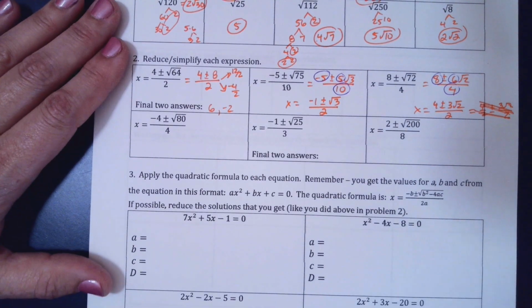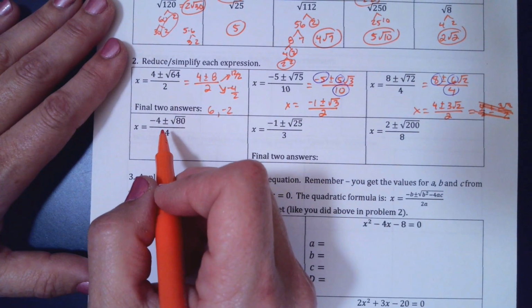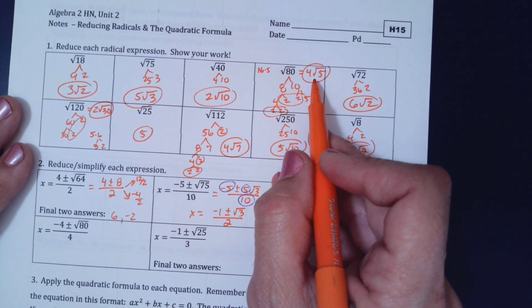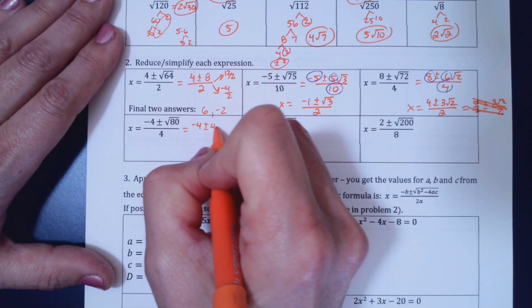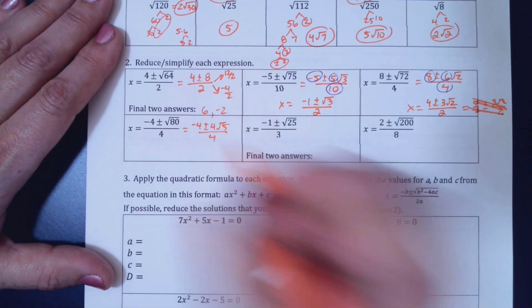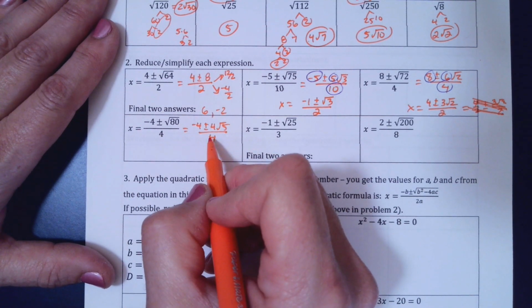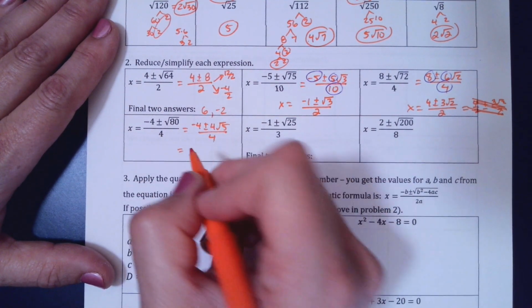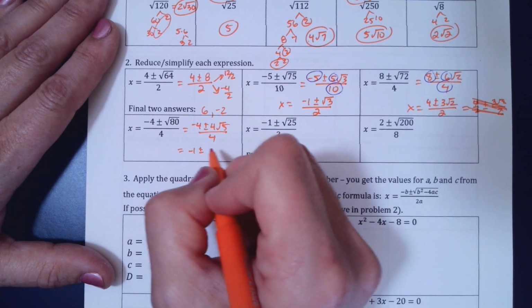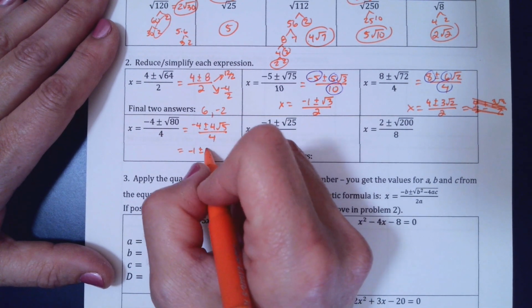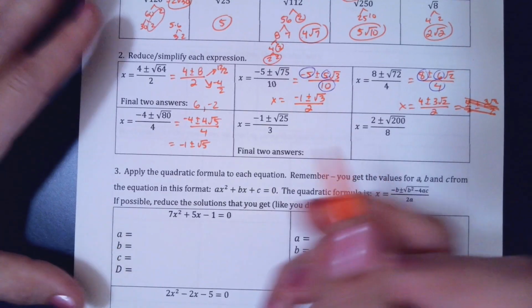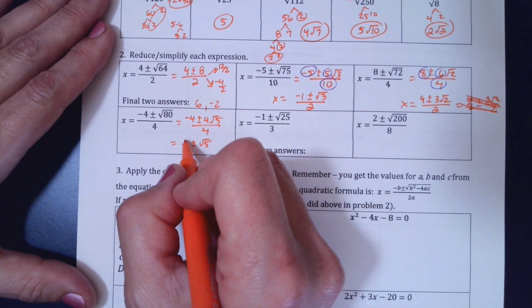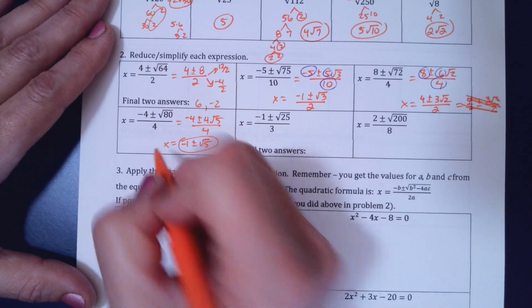Okay. All right, over here, 80. Oh, we did that earlier. Yep, we got 4 radical 5. So I got negative 4 plus or minus 4 radical 5 all over 4. Oh, all three of these 4s, they all divide by 4. So I'm going to get negative 1 plus or minus 1 radical 5, so I'll just put radical 5, and over this would turn into a 1. So do I really need a fraction that's over 1? No, so I'll be finished right there.